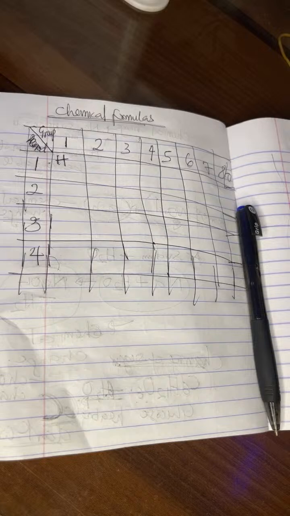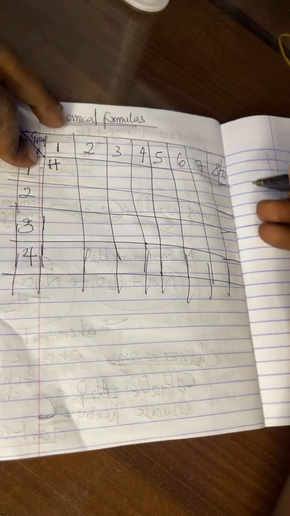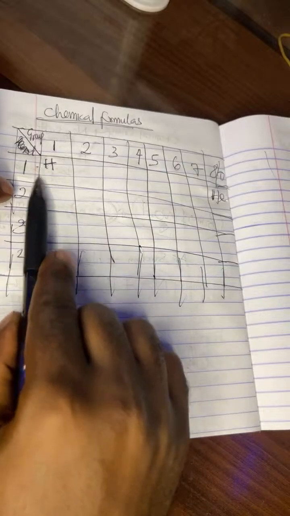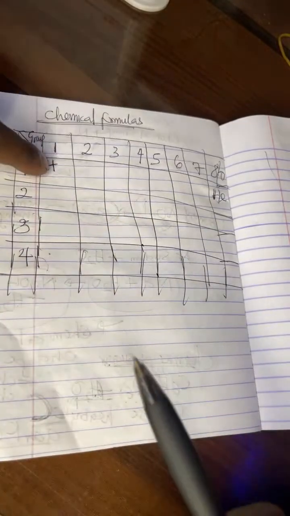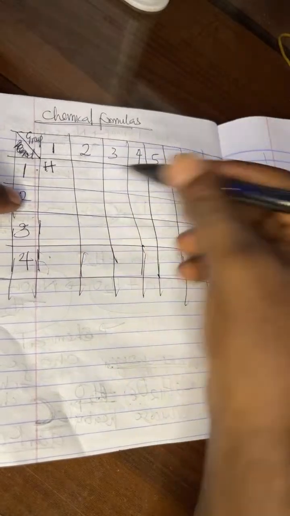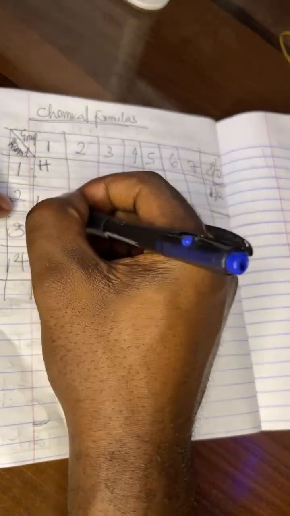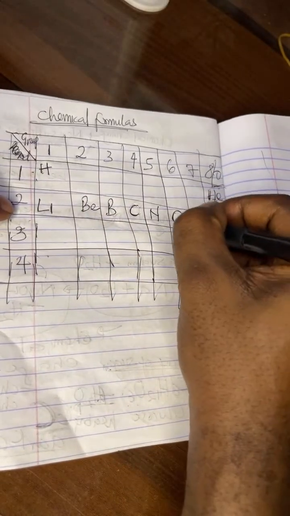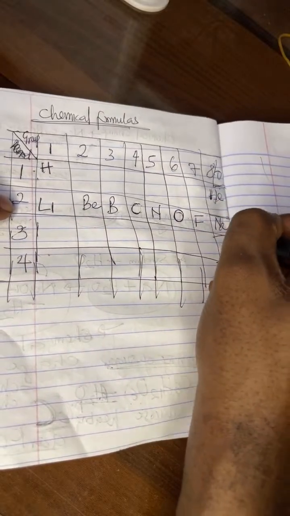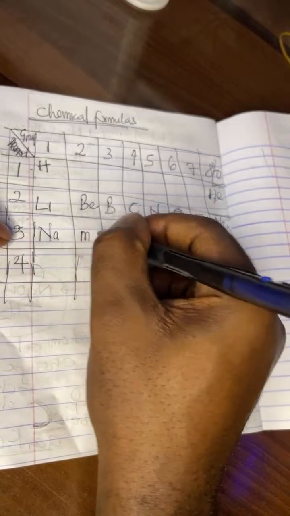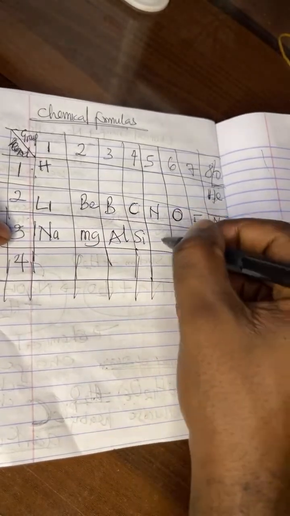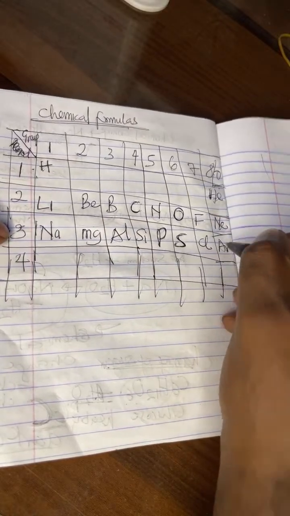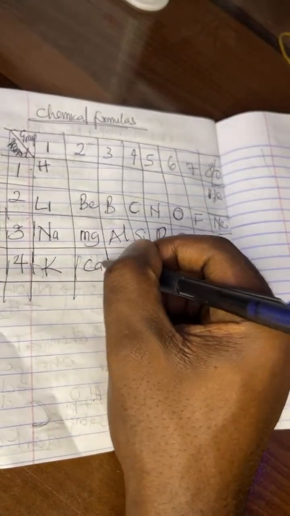Now let's fill into it. Hydrogen is here. Helium is in group 8, so helium will be here. Hydrogen is in group 1. Helium is here. So we will now consider hydrogen, helium, lithium, beryllium, boron, carbon, nitrogen, oxygen, fluorine, neon, sodium, magnesium, aluminum, silicon, phosphorus, sulfur, chlorine, argon, potassium, calcium.